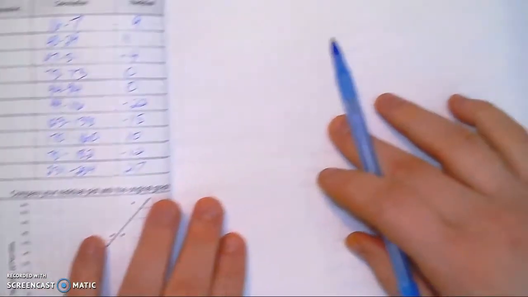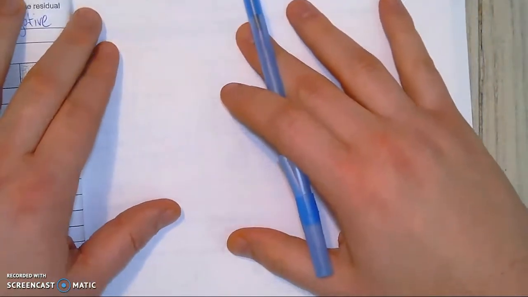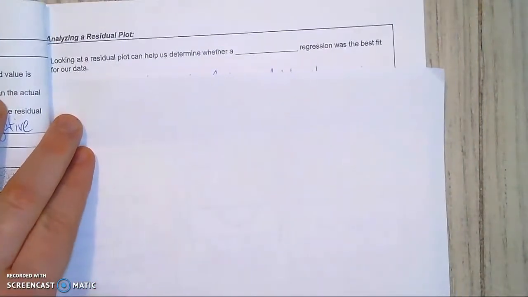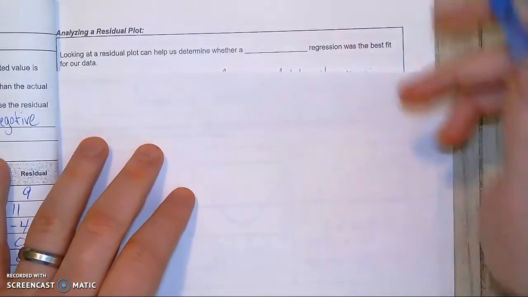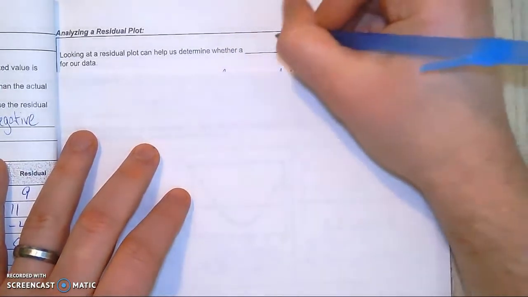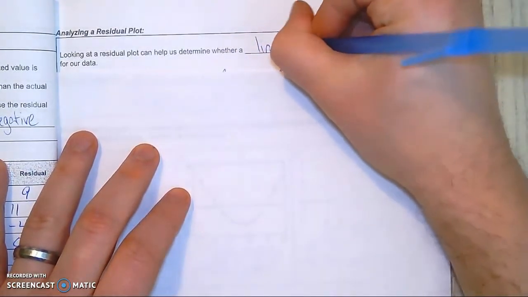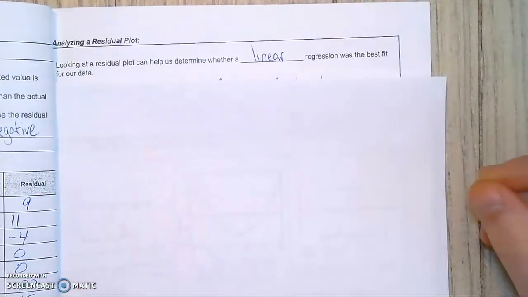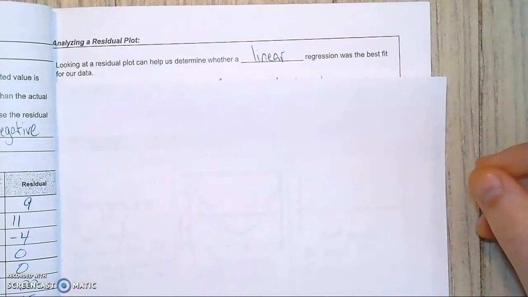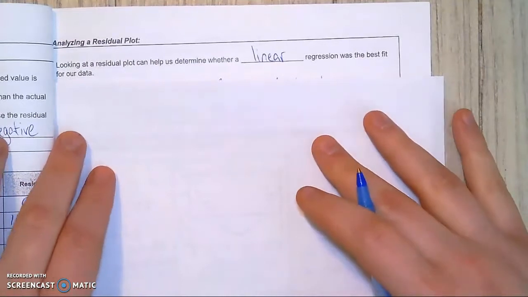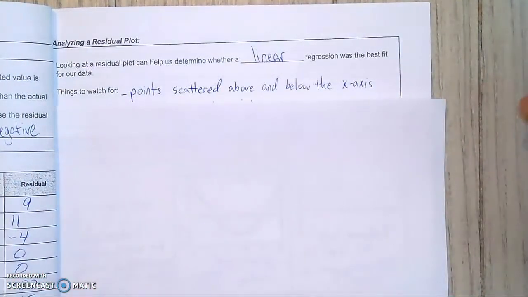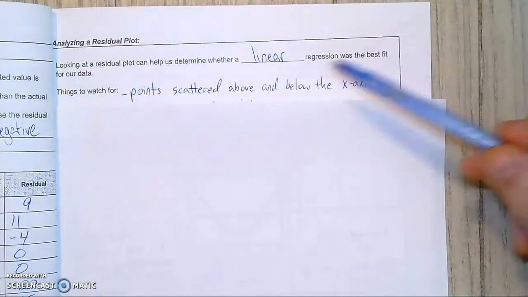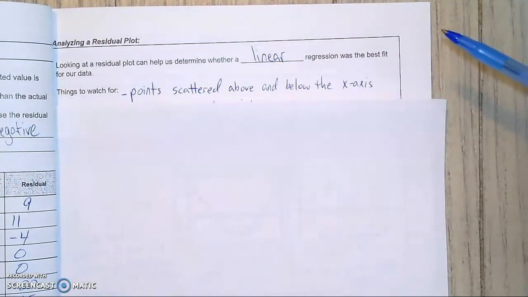So moving over to the top of page 29, looking at our data, well, a residual plot can help tell us whether a linear regression was the best fit for our data. When you study a residual plot, you're studying whether that line of best fit was actually a good fit. Things to watch out for. You'll know that your residual plot tells you have a good line of fit if the points are scattered above and below the x-axis.